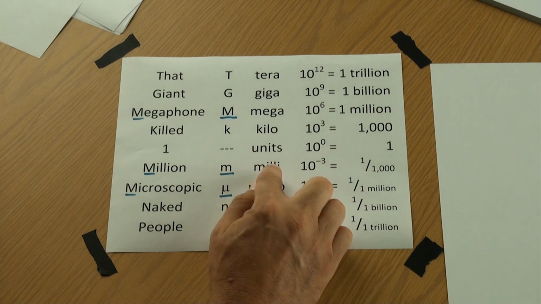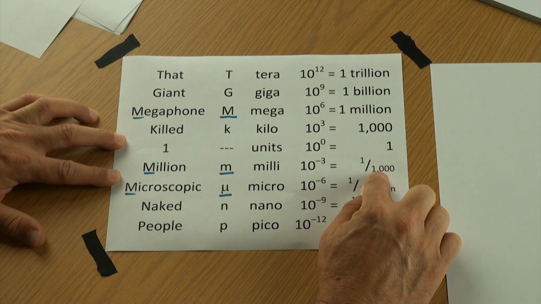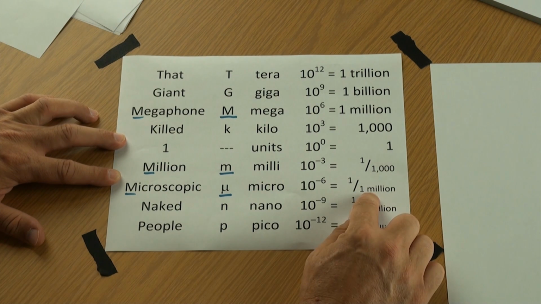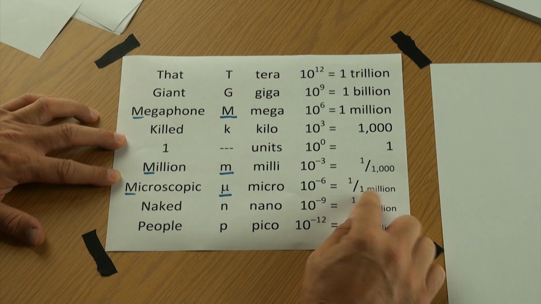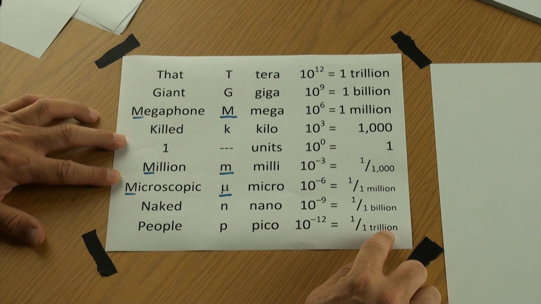We do the same thing on the small side as we're getting smaller and smaller. If we go to milli, like if we have 1 amp, we go to a milliamp. That's 1/1000th of an amp. If we were to go to a microamp, that's 1/1,000,000th of an amp. For nano, it's 1/1,000,000,000, and for pico, it's 1/1,000,000,000,000.